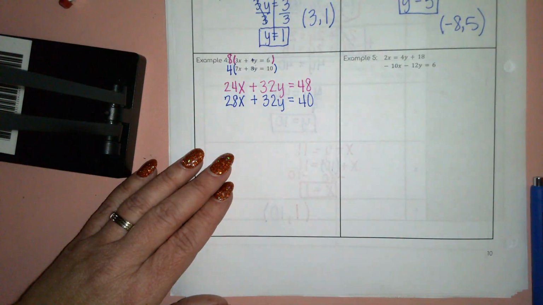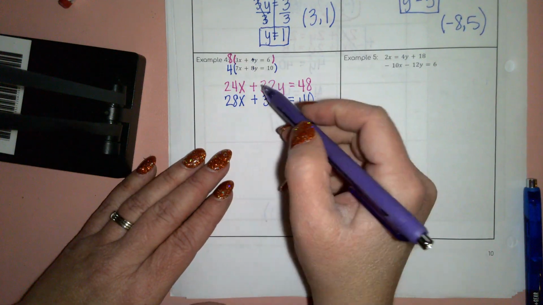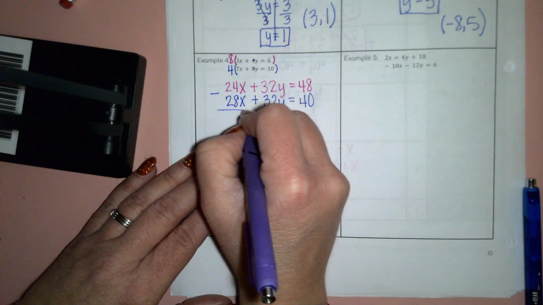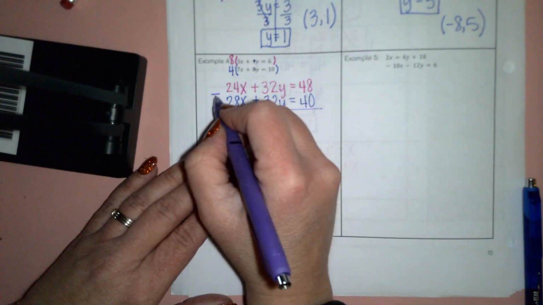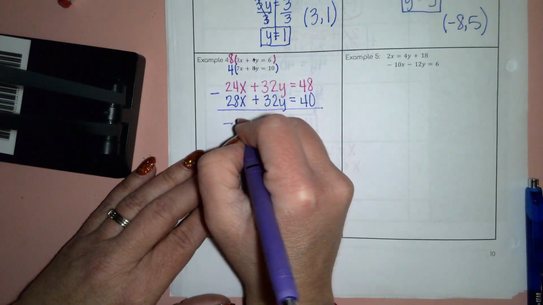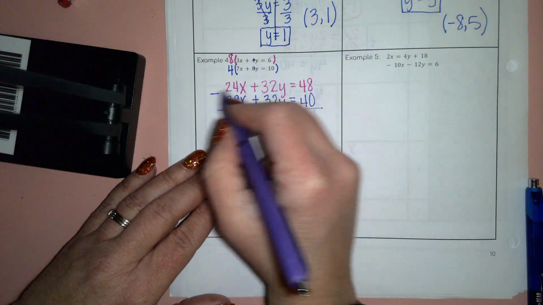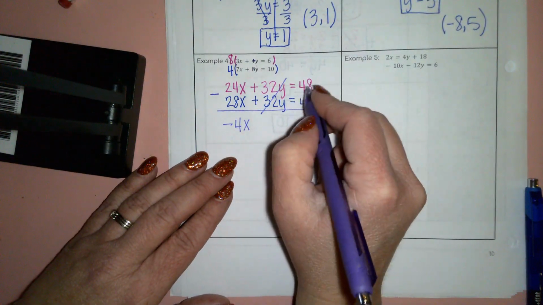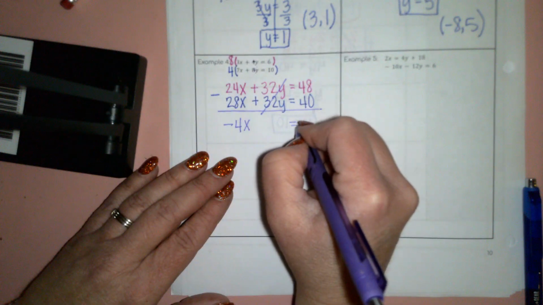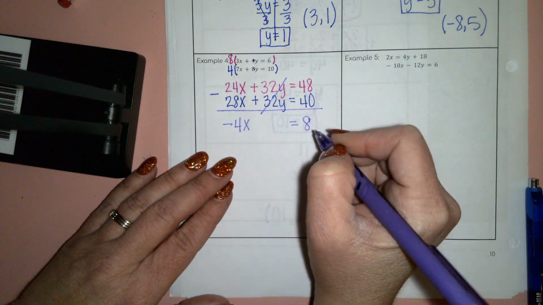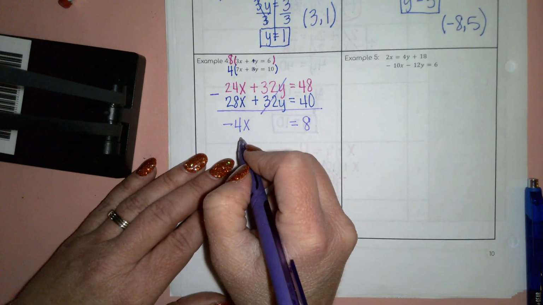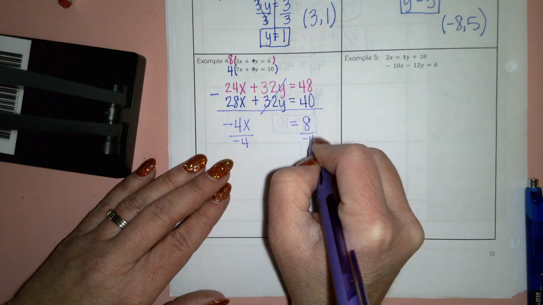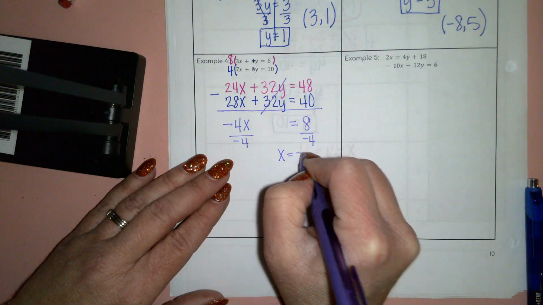Now, thinking back to yesterday, if they're the same sign, what do we do? Subtract. So we're going to subtract these two. 24 minus 28 is negative 4x. 32 minus 32 is 0. So we can mark that out. And 48 minus 40 is 8. Now, we're going to divide both sides by negative 4. So x equals negative 2.